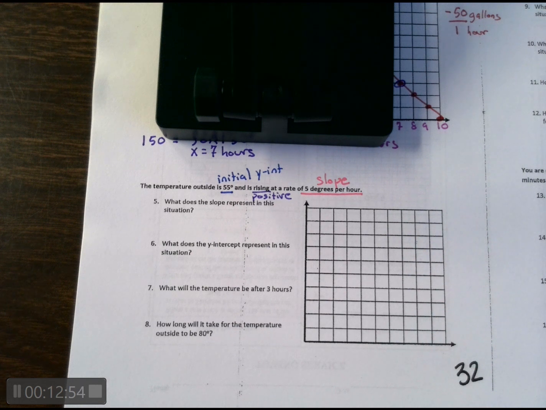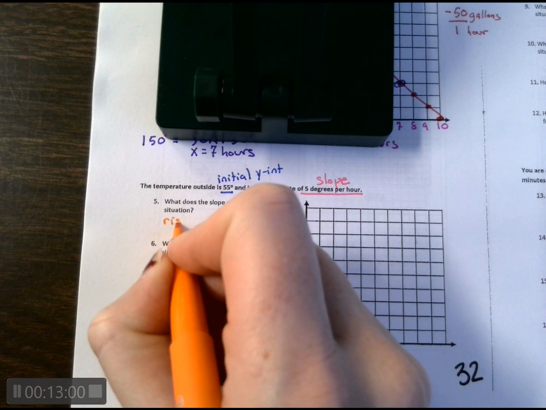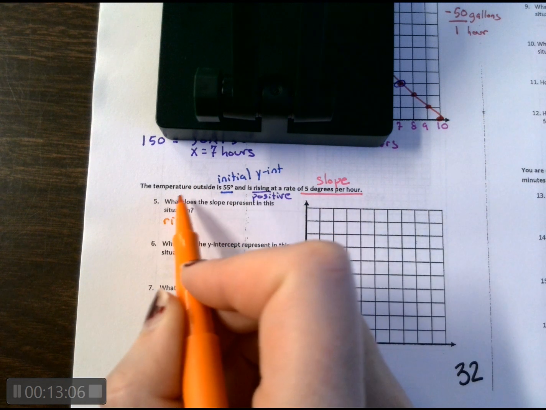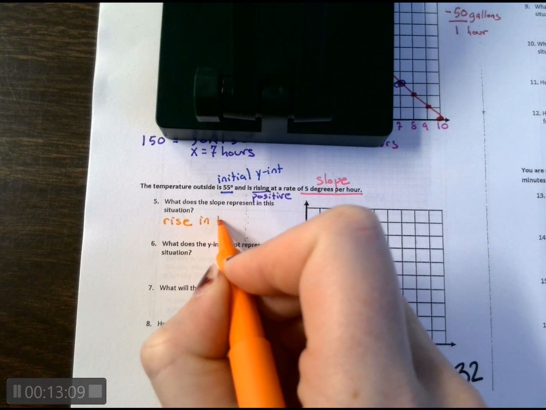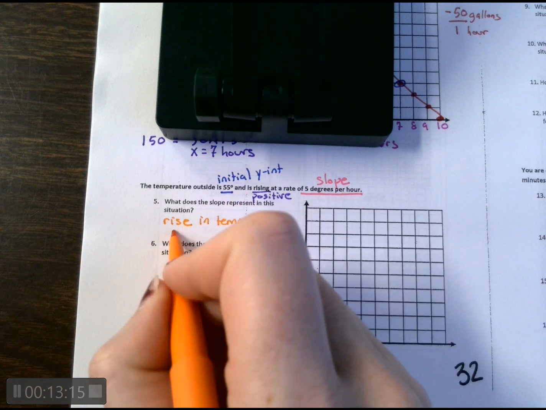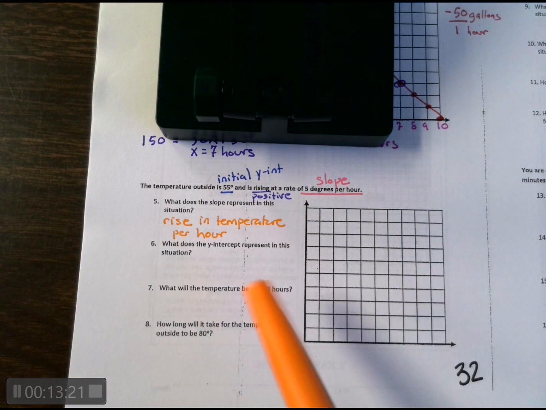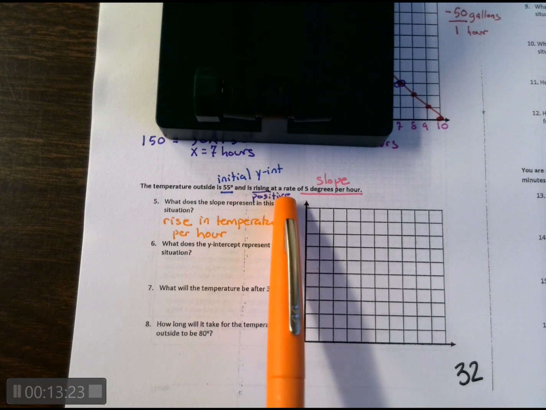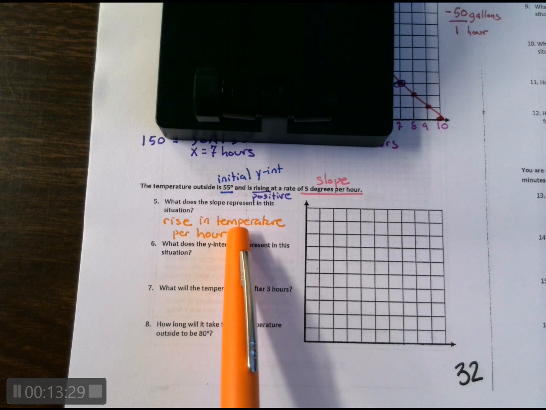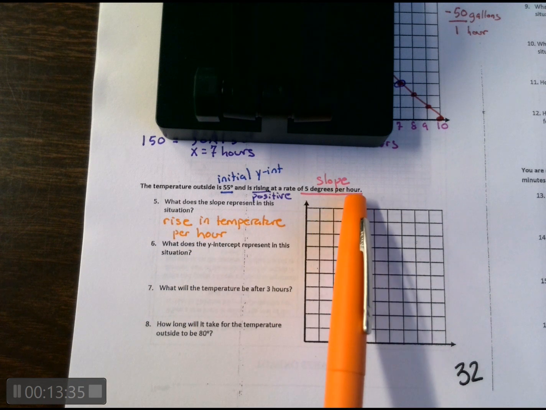Okay? Because remember, we are rising in temperature, because degrees is temperature, and it also told us temperature. And then per hour. So if you notice, we basically just said whether or not our slope was positive or negative, and then we gave our y value, which is our temperature, and then our x value, which is our hour.